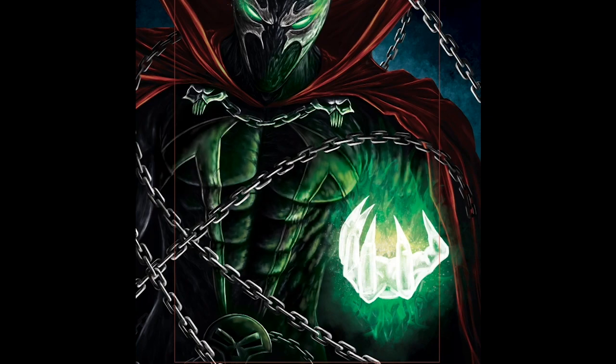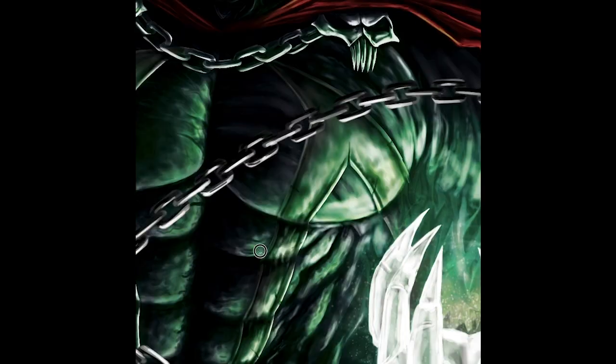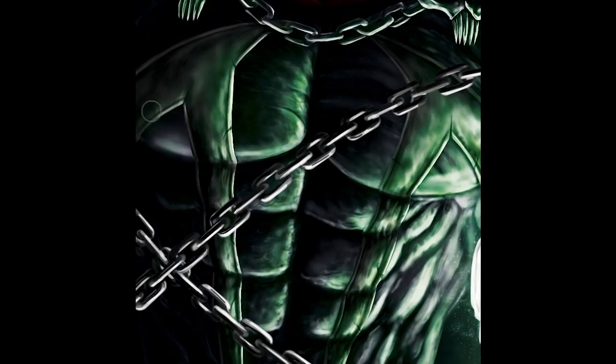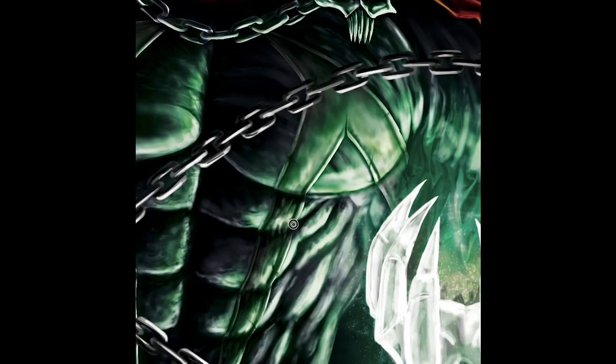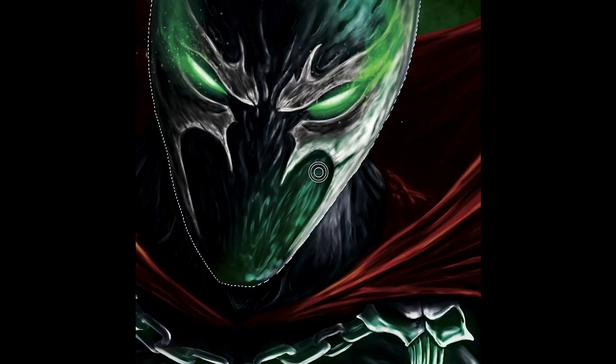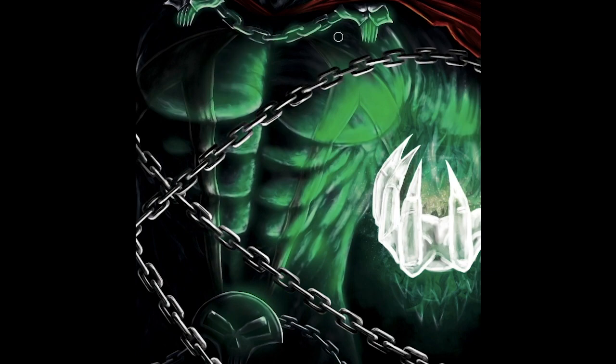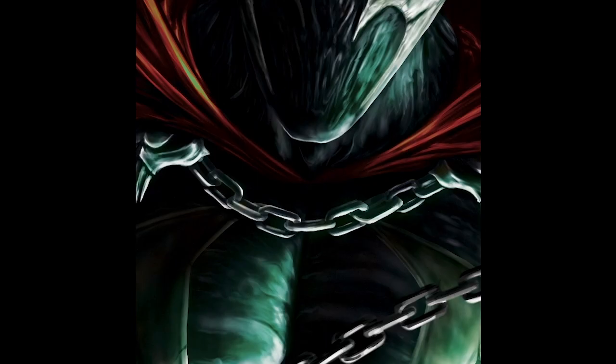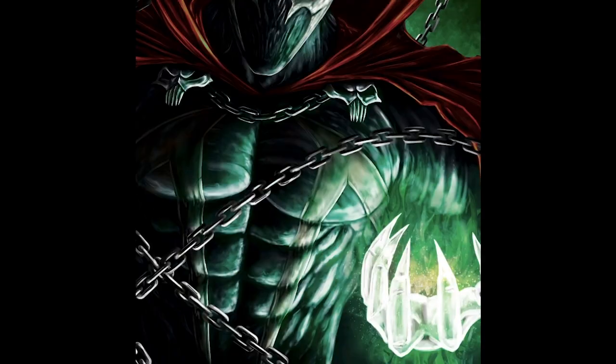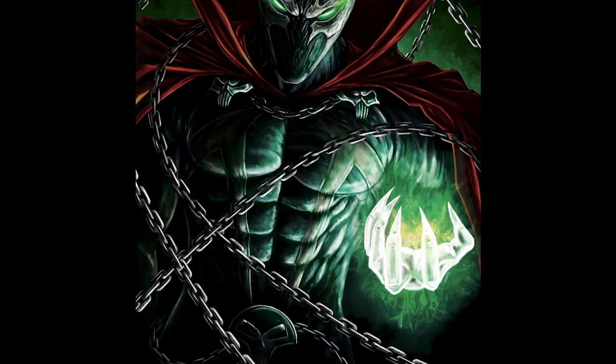In all illustrations, there's always a main light source. Whatever that main light source is, it affects the entire illustration. Obviously, this main light source is coming from his hand. So everything is affected accordingly: the chains, his suit, the cape, his face, everything is affected by that main light source.